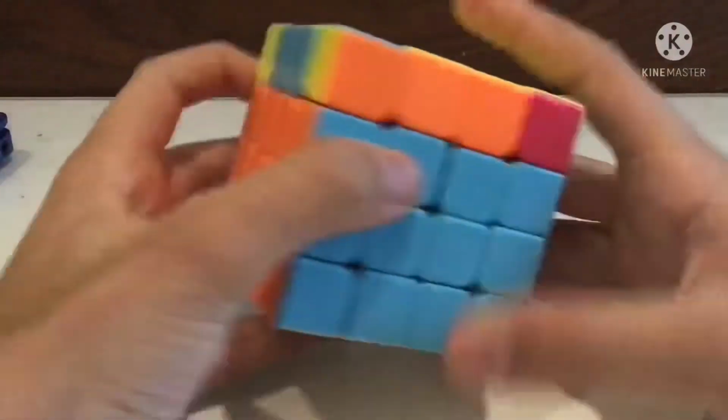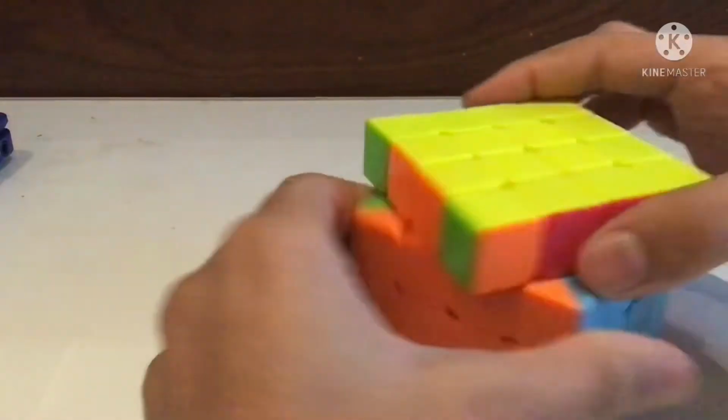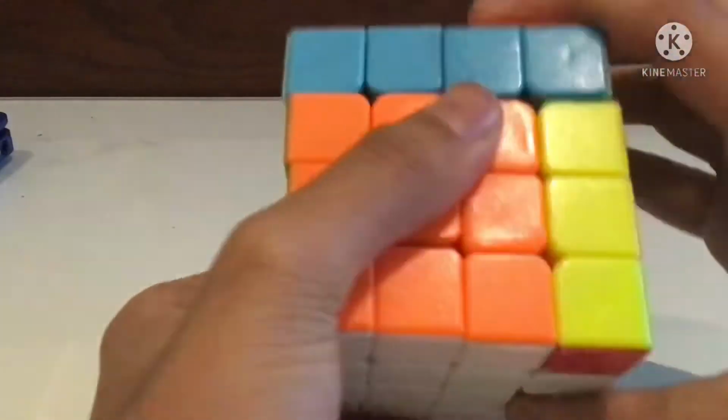So now, once you have done it, you can have this parity not flipped and all. So you know how to solve it. Just turn it here, R U R prime, U R prime. So you know how to solve it like a 3x3.